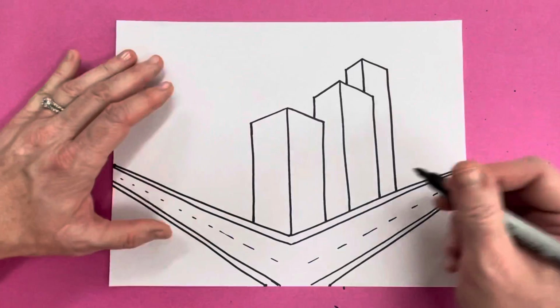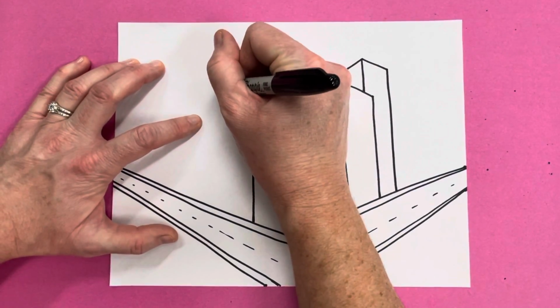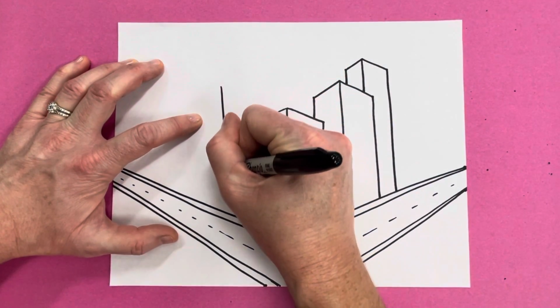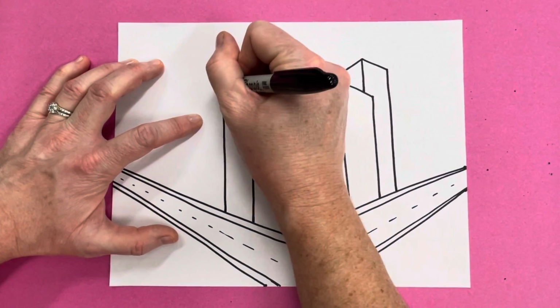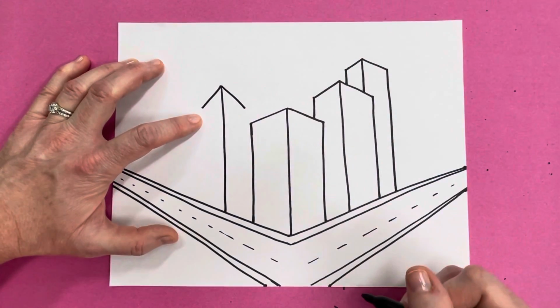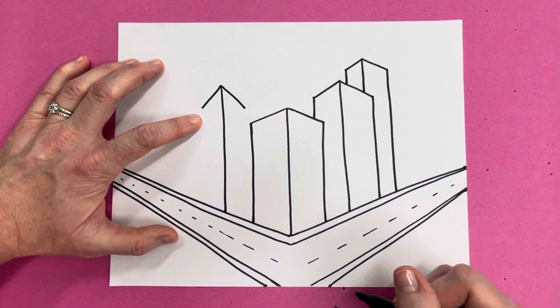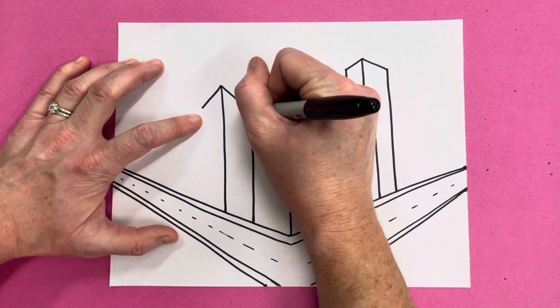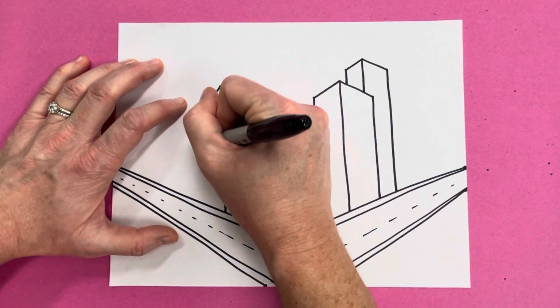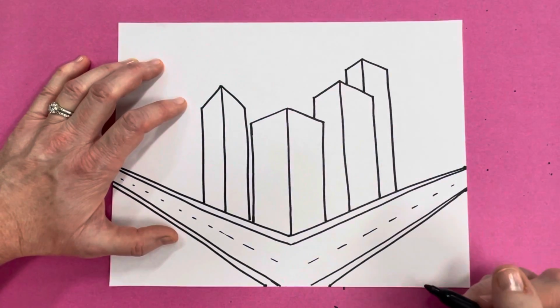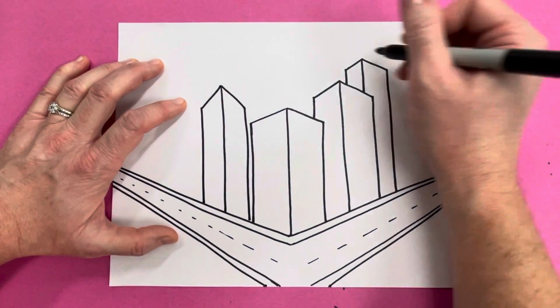So again, you can draw them from the sidewalk or from the top of the building, okay? But remember, whenever they touch a building, you stop drawing, okay?